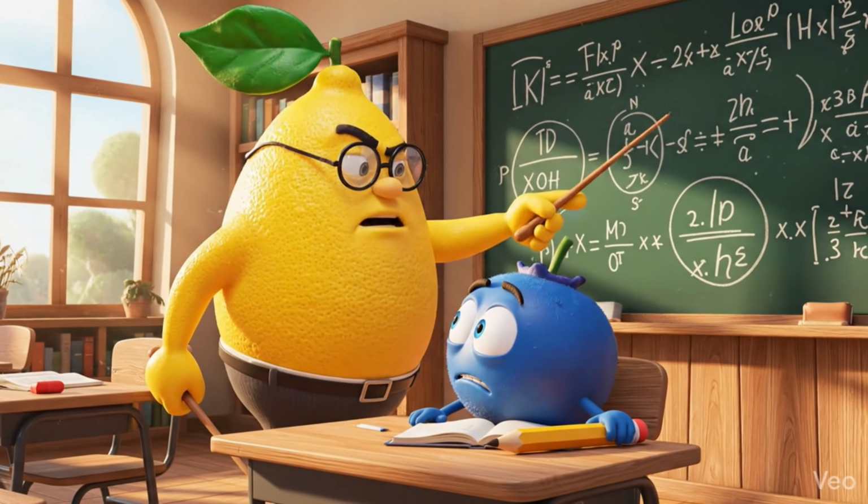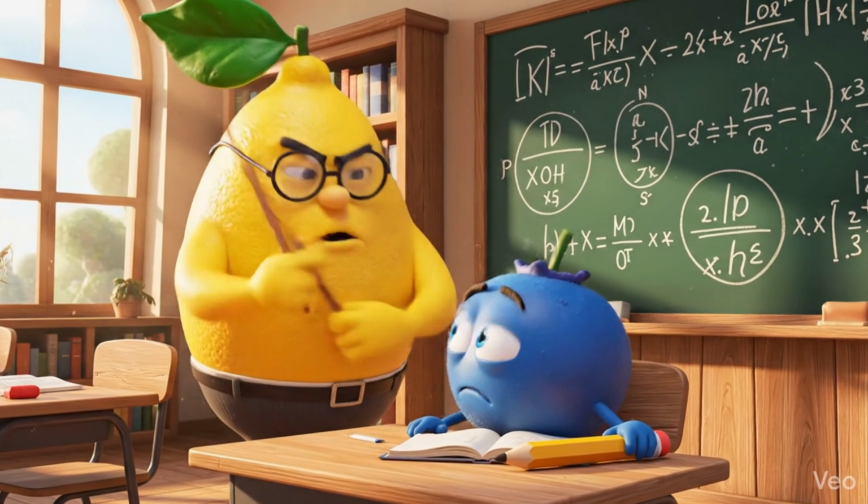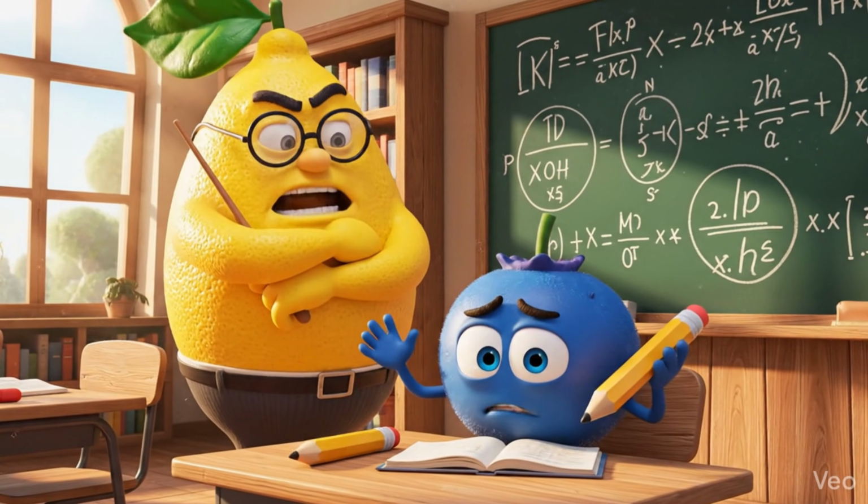Pay attention, Blueberry. The migratory patterns of the monarch require precise calculations, not guesswork.